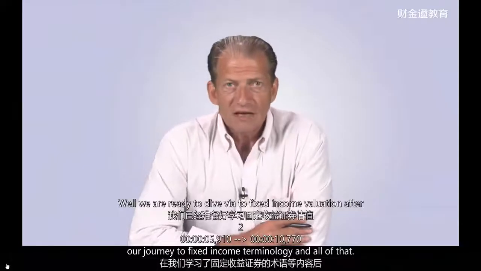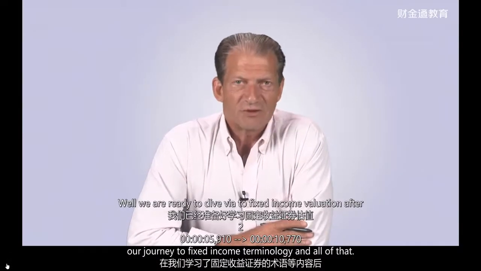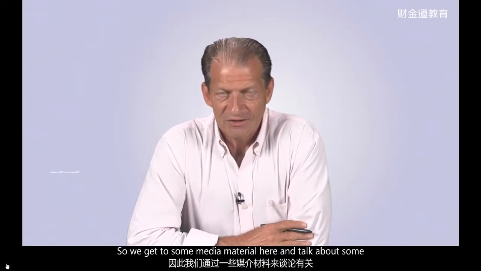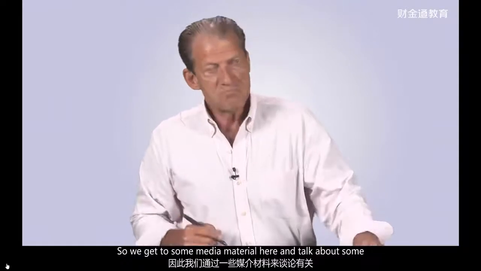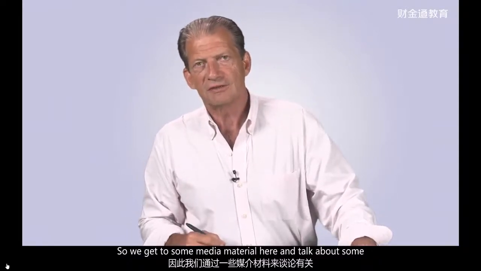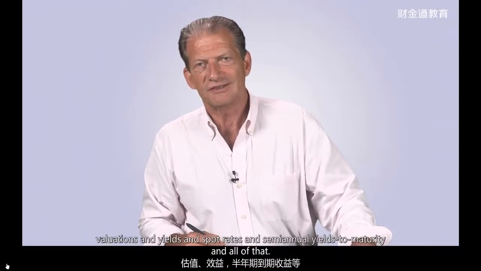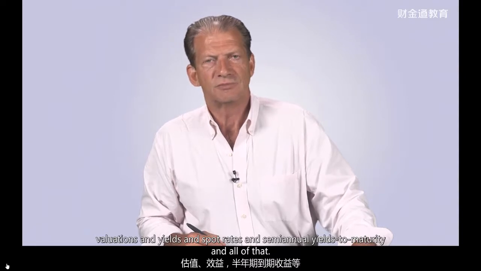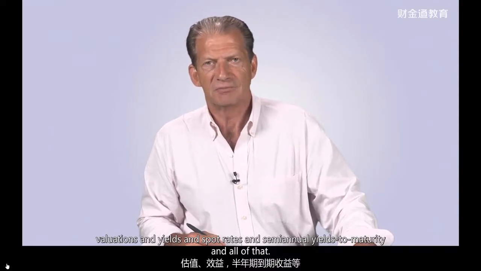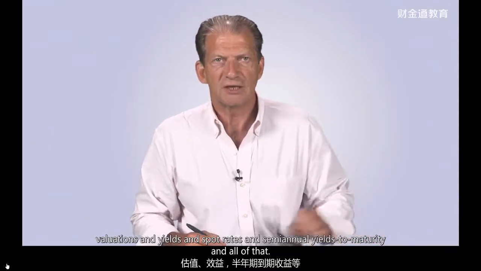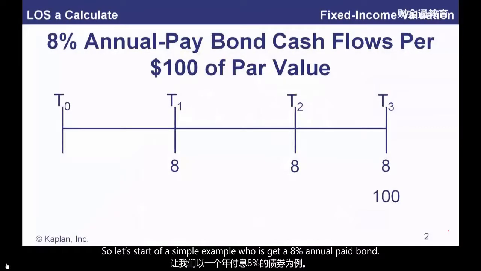Well, we're ready to dive into fixed income valuation after our journey through fixed income terminology and all of that. So we'll get to some meatier material here and talk about some valuations and yields and spot rates and semi-annual yields to maturity and all of that. So let's start off with a simple example.